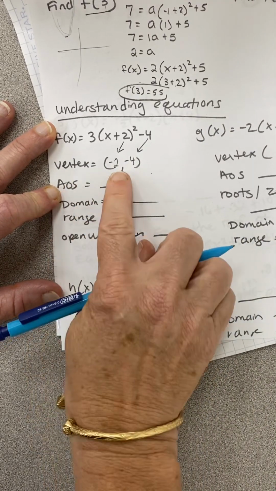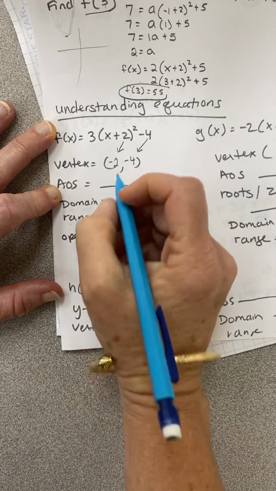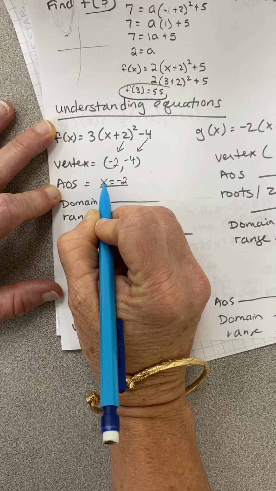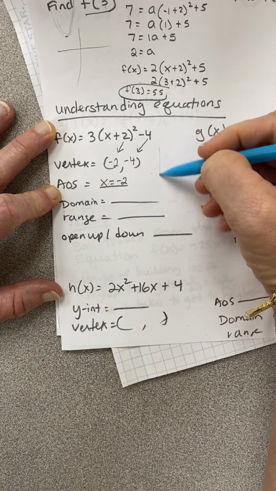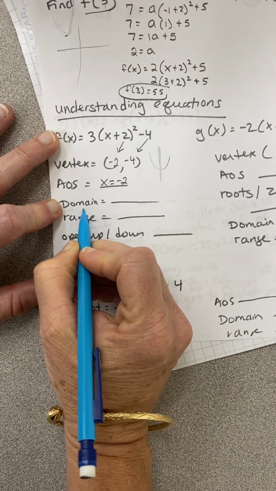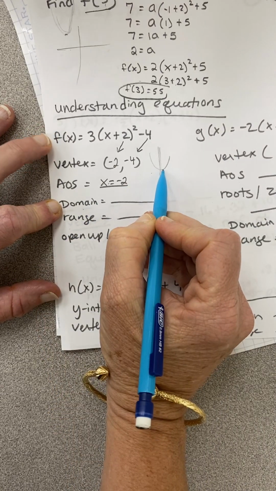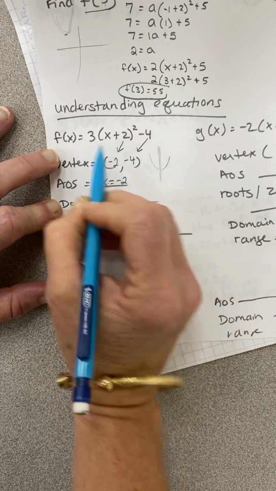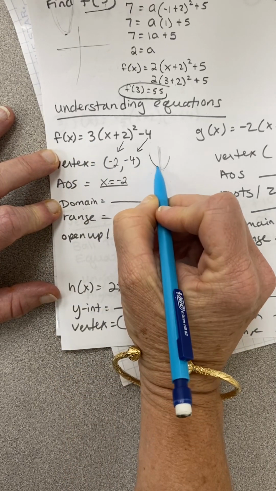The axis of symmetry is always the x value of the vertex. So x equals -2. And we need to write it like that, x equals -2, because it's a line, right? Wherever the axis of symmetry is, that's a line. The domain. I'm not going to graph these things. I'm just going to talk about a few things that I know. I know that this vertex is here. I know that it's a smiley face.